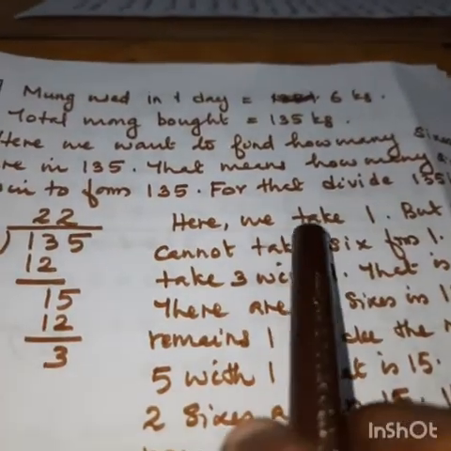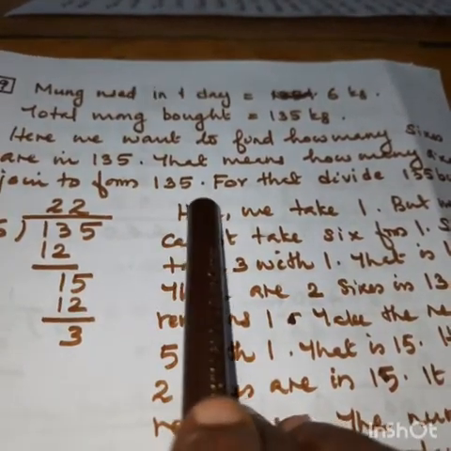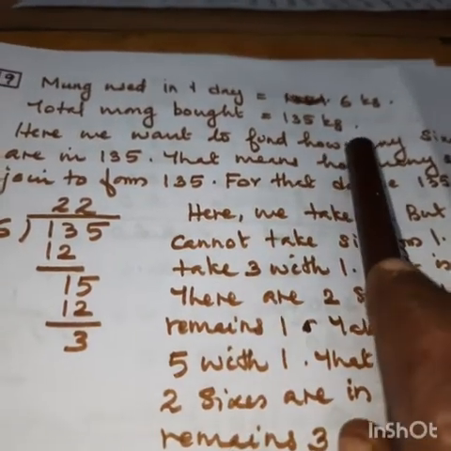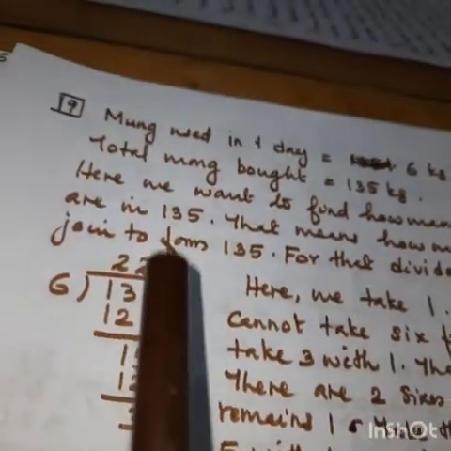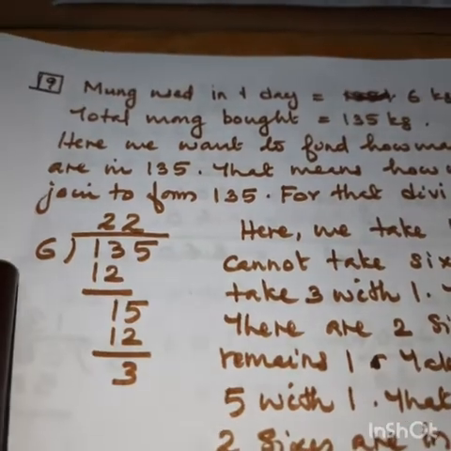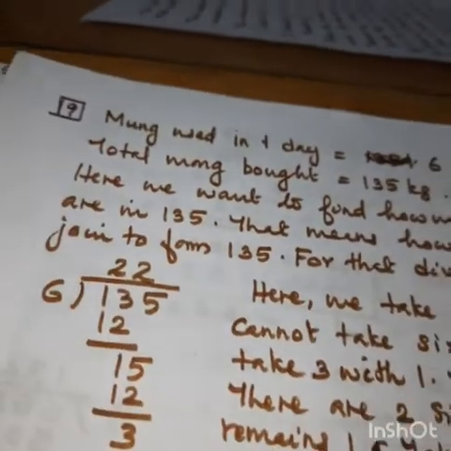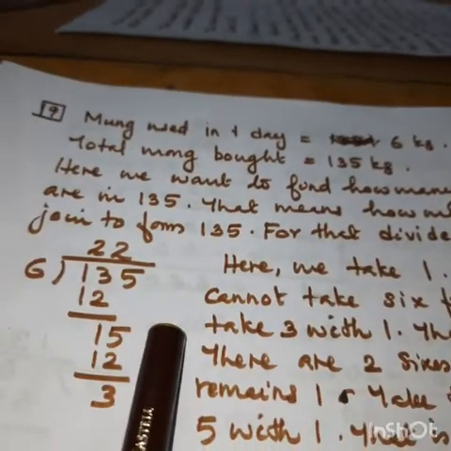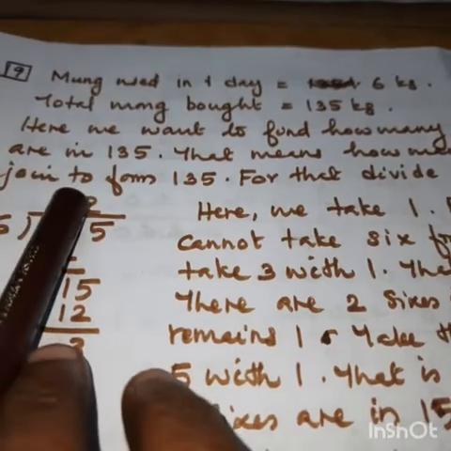That means how many sixes join to form 135. For that, divide 135 by 6. When we divide 135 by 6, we get 22. That is, 135 kilograms of mung is enough for 22 days.